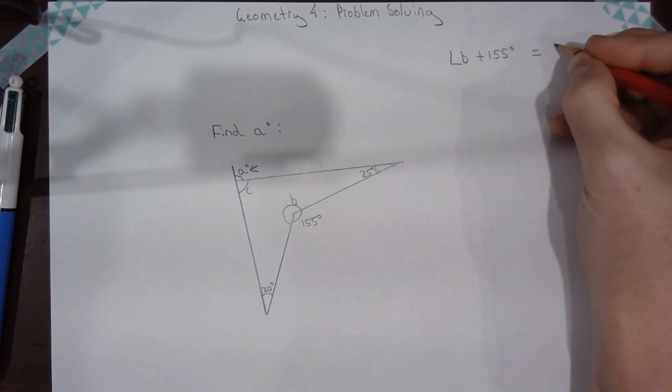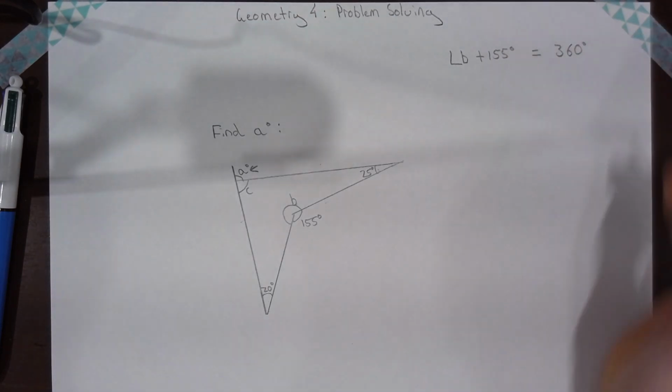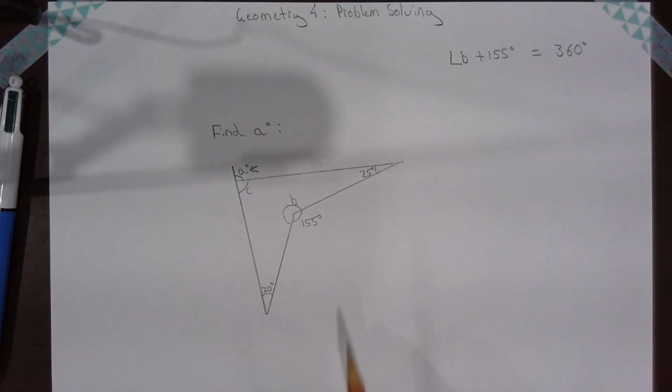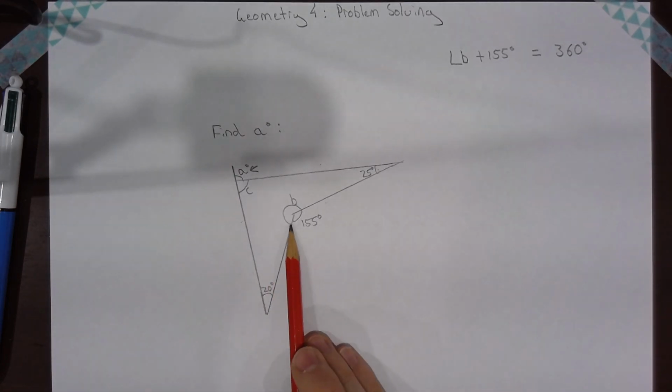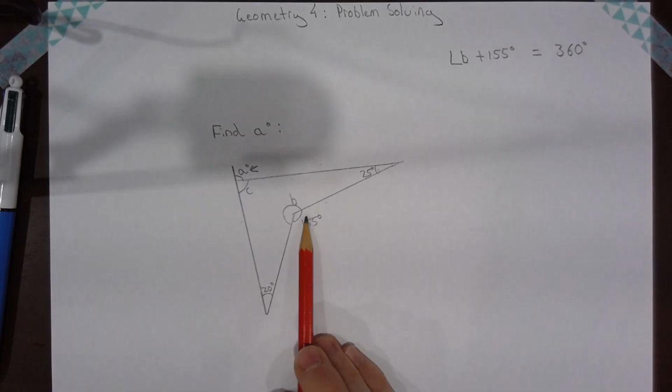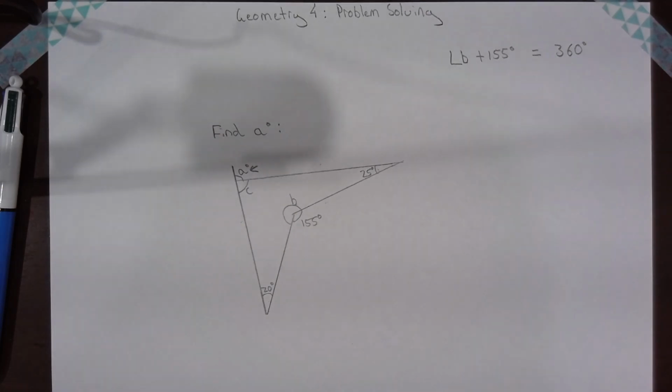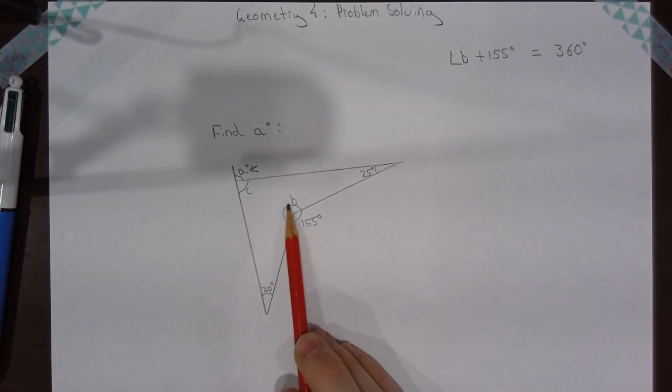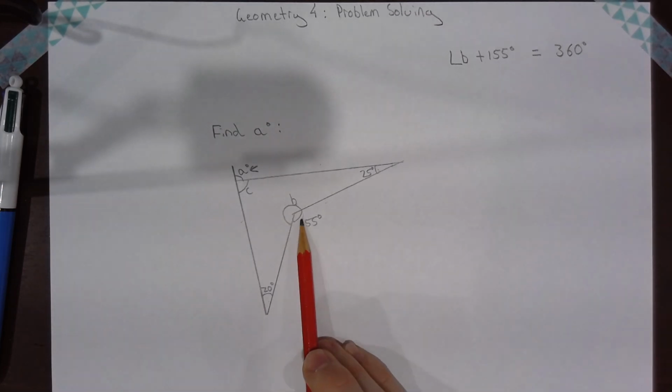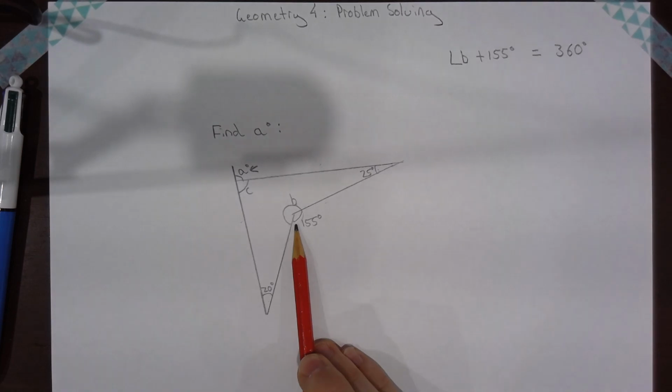I know that to be true because a circle is the same as an angle of 360 degrees, and you can see that angle B plus this angle that's 155 degrees add up to a circle.